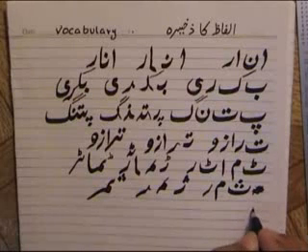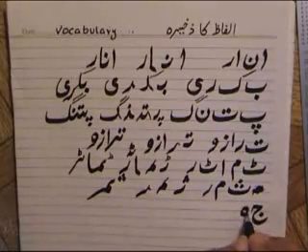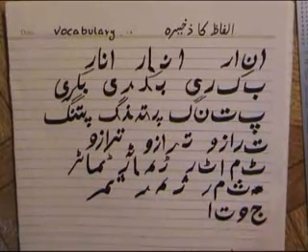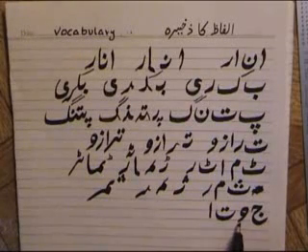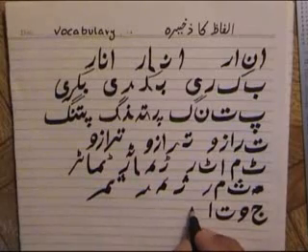Jeem, juta, slippers or shoes. Jeem sound, wow sound. Ju, then te, juta. So jeem is connector, wow is non-connector, te is connector, alif is non-connector.